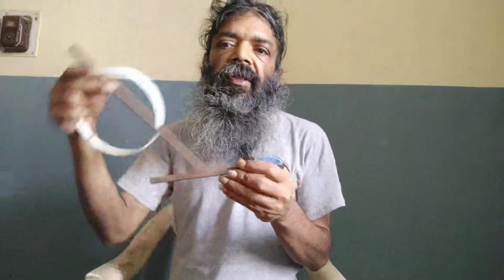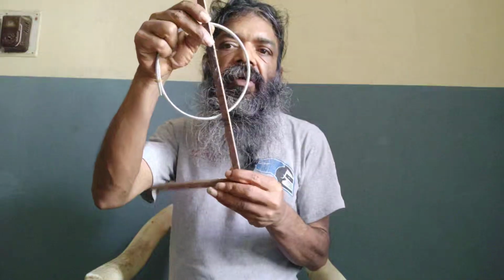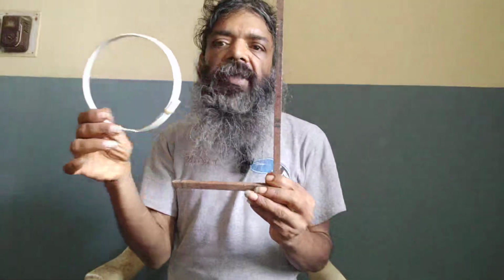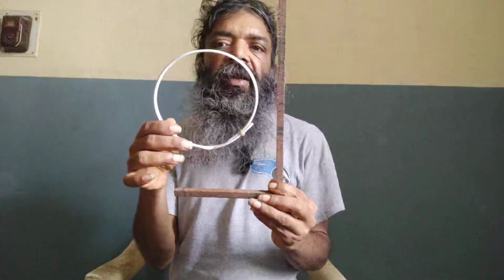Consider that I have an xy plane. This is the x-axis and this is the y-axis. Now I have a circle like this, with the x-axis, y-axis, and a circle.